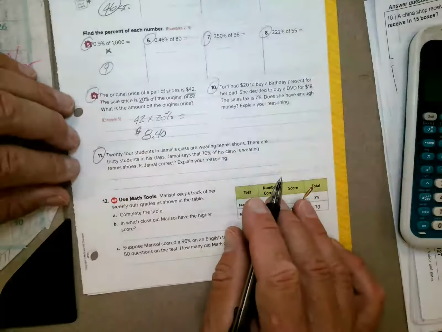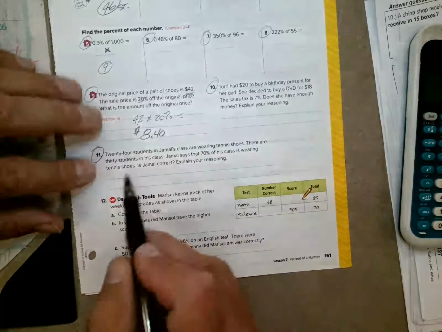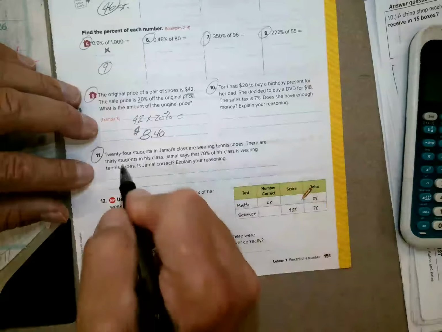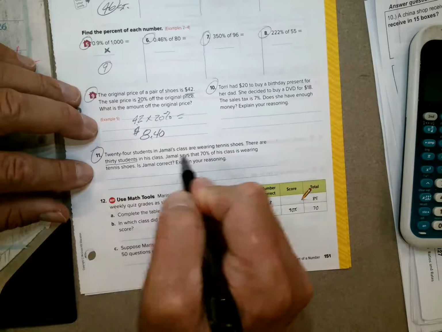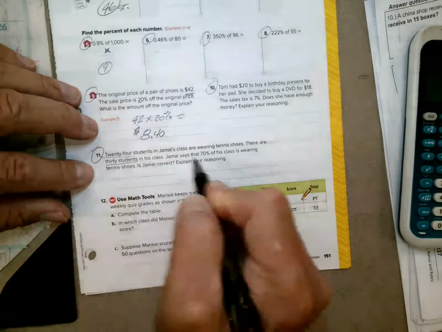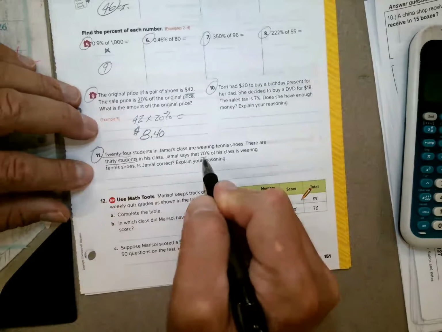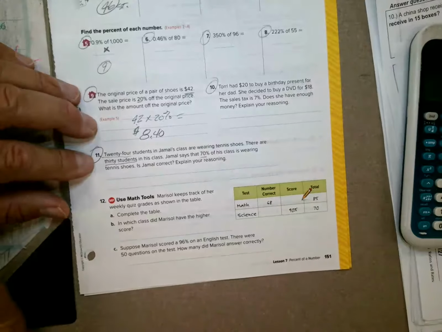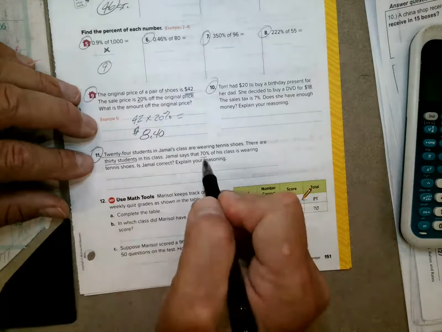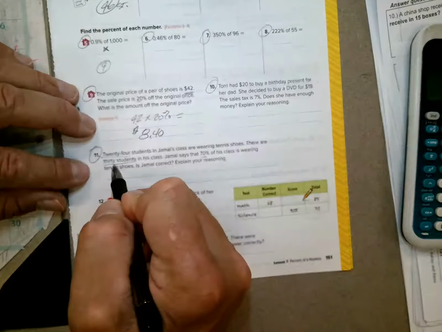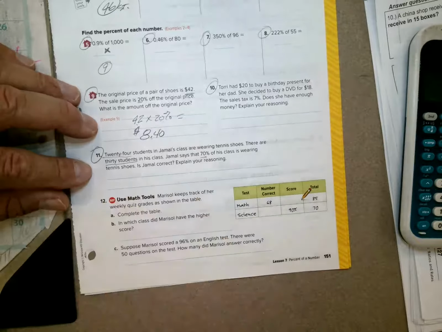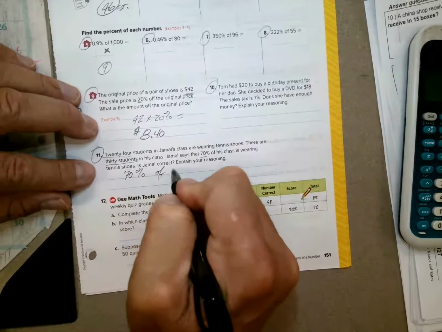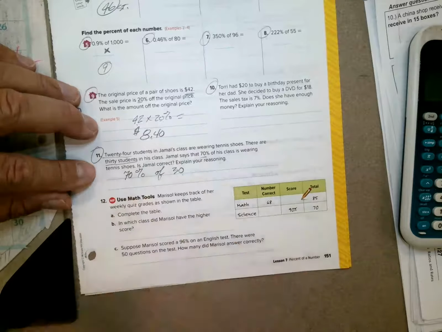Let's try one more here. These word problems, I really enjoy them. 24 students in Jamal's class are wearing tennis shoes. There are 30 students in the class. Jamal says that 70% of his class is wearing tennis shoes. Is he correct? We need to find out what 70% of 30 is and see if it's 24. So let's write out what we know. 70% of 30, is that 24?